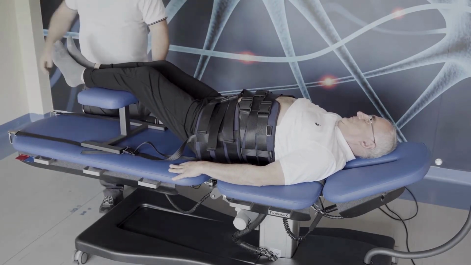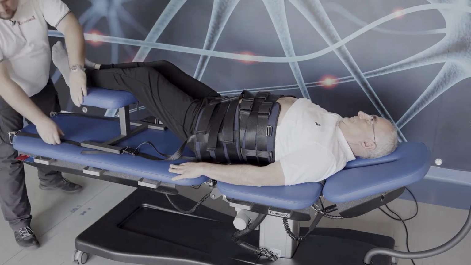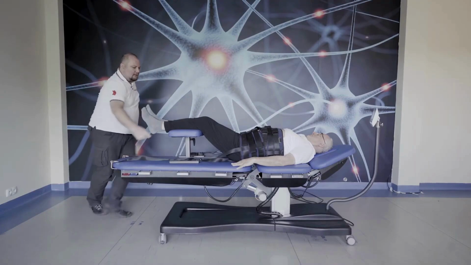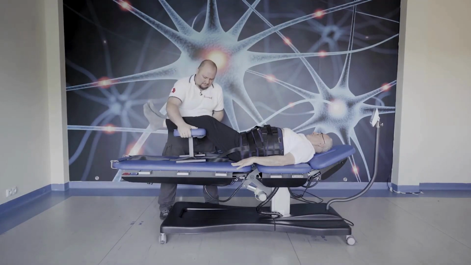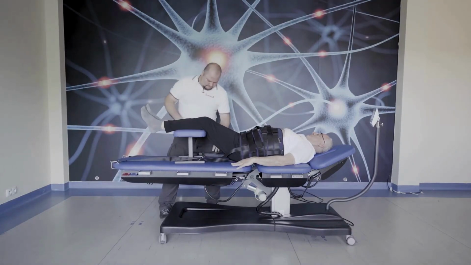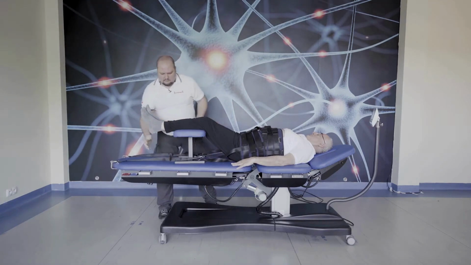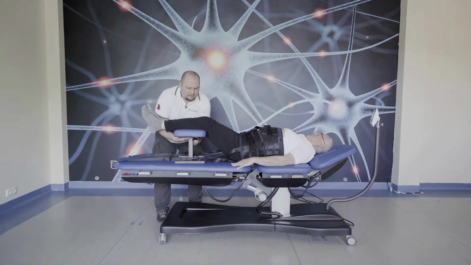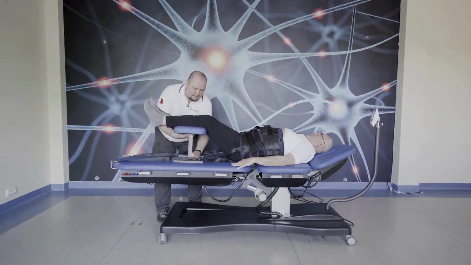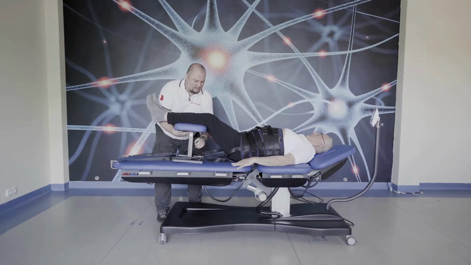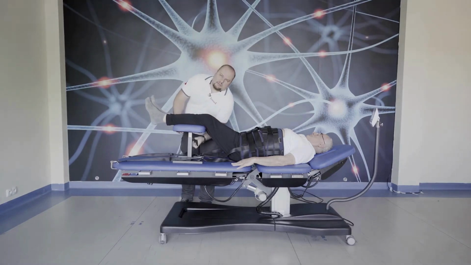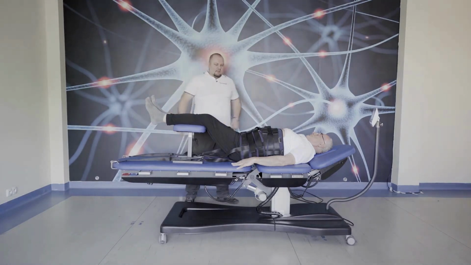But you must remember to have all strips above the chair. And we may adjust the height of the patient's legs using the adjustable part of the chair.